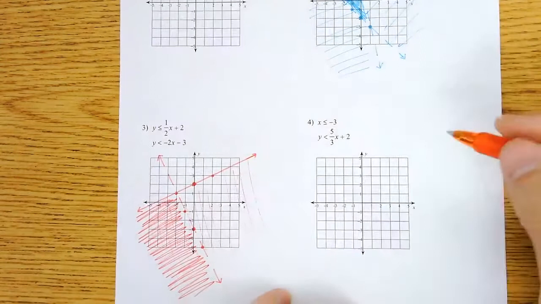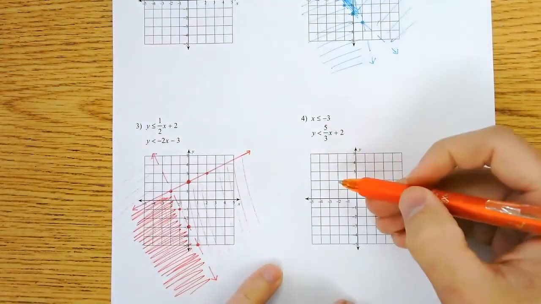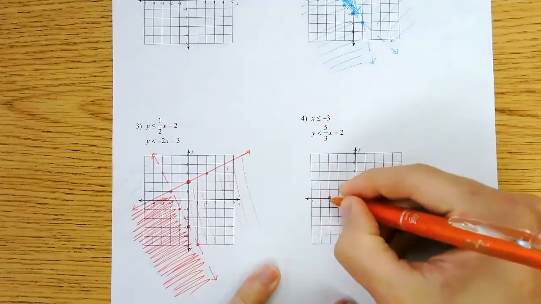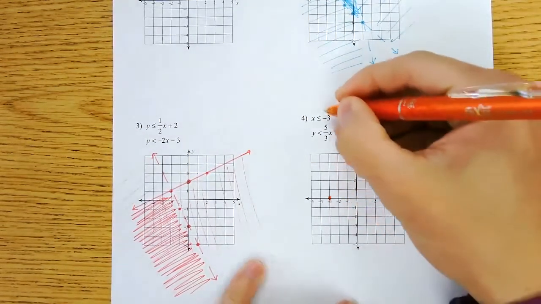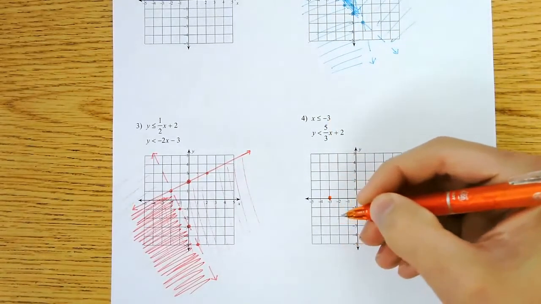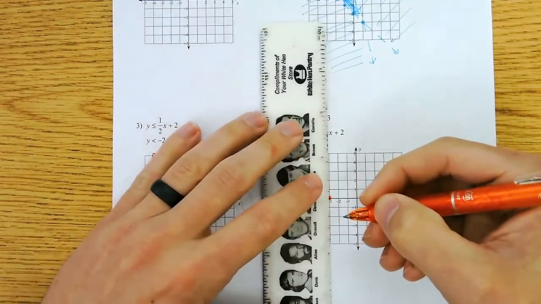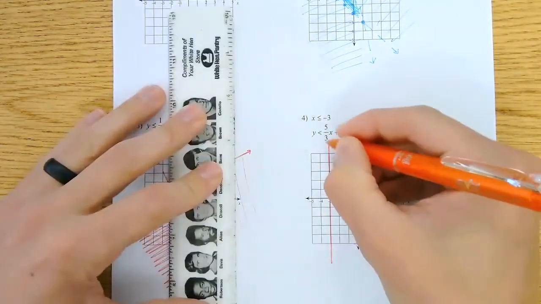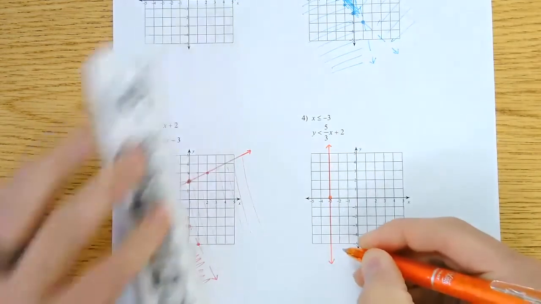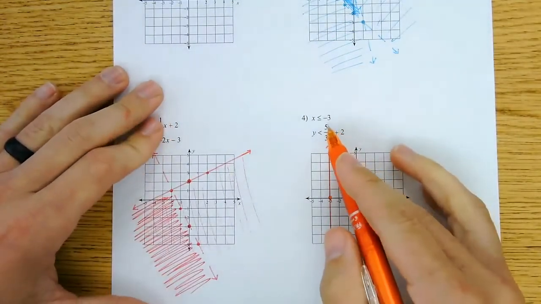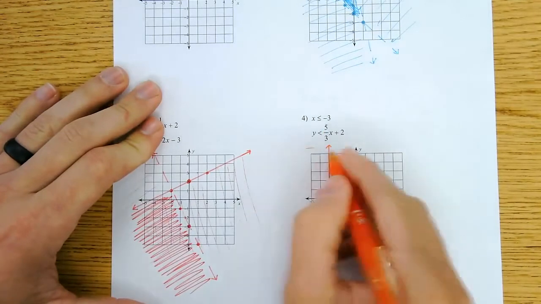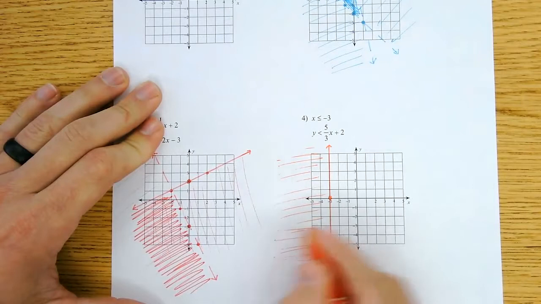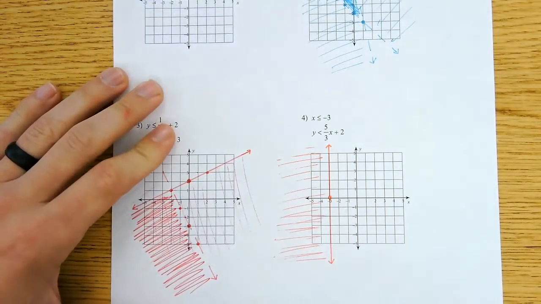Next one a little trickier just because it's just an x value. So we go where x is equal to negative 3, which is right here. So anywhere that x is less than or equal to negative 3, it ends up just being a solid line where my x value is negative 3. And again, if we want numbers that are less than negative 3, we should be shading to the left because all of those x values are less than negative 3.